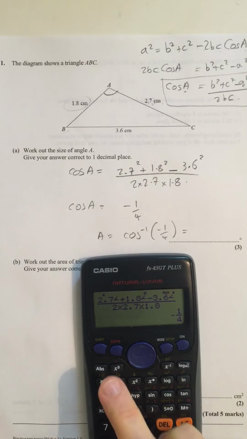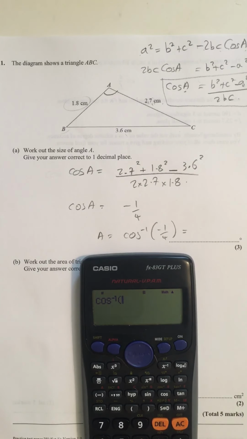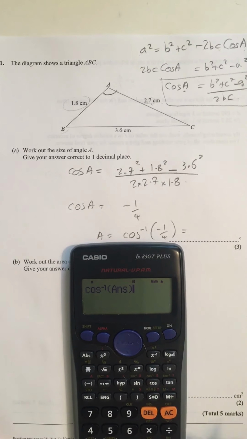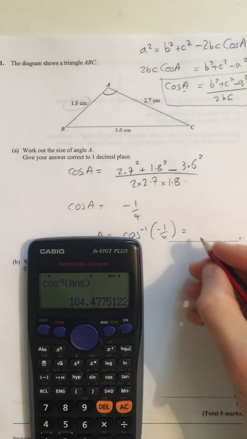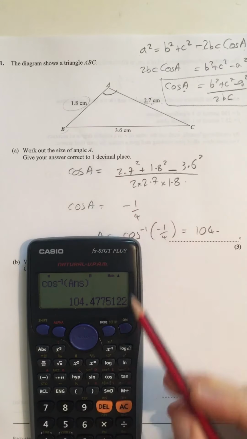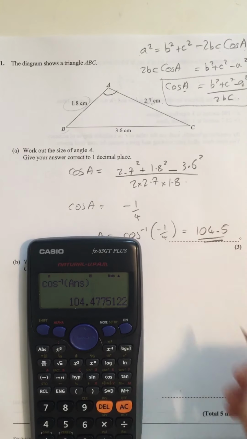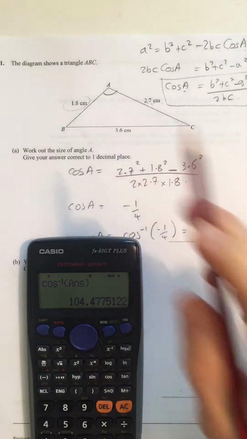So on your calculator, we'll go shift cos, and then if we just press the answer key here, that will remember that the last answer on the calculator was minus a quarter. And there we go. We get 104, to one decimal place, 104.5. So that is the angle A.